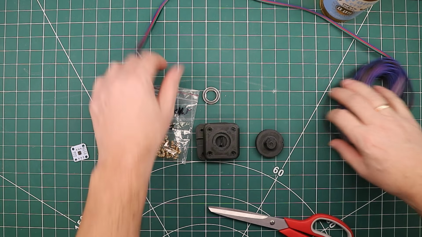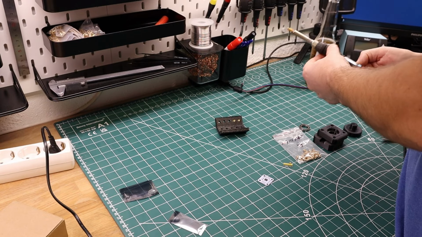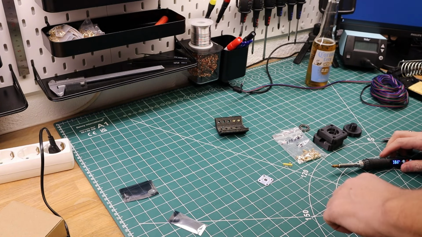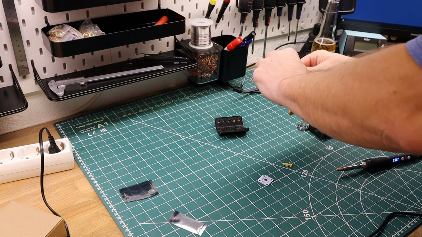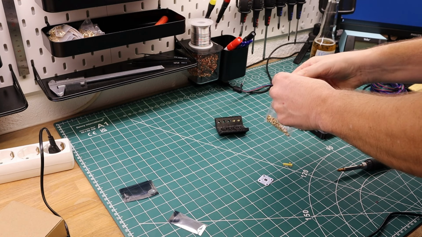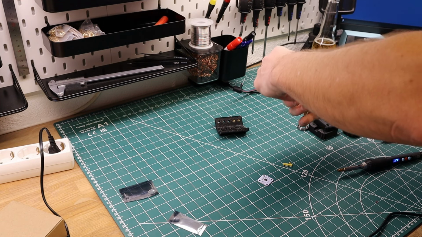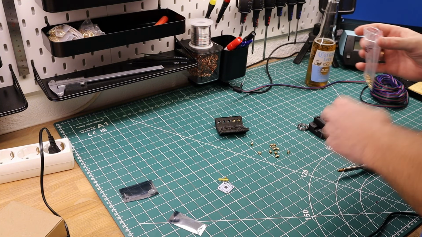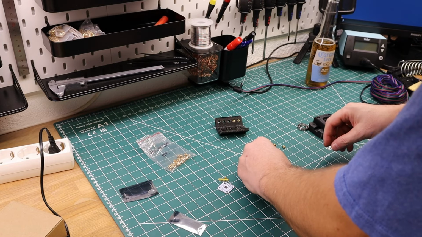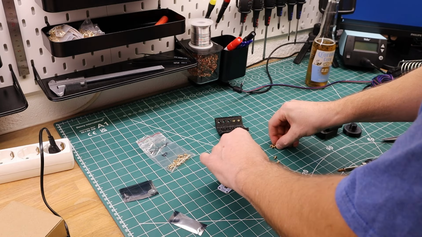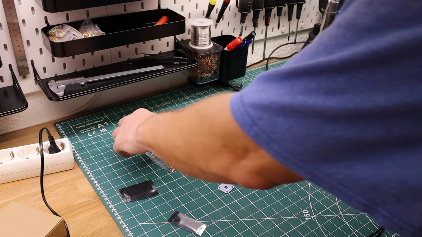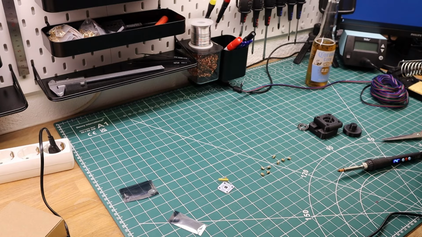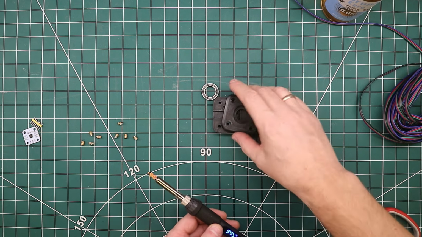So let's start building. First of all, we need 8 heatset inserts. So let's warm up the soldering iron and get some of these out of the box. Let's see, that's 2, 4, 6, 8. That should be enough. And yeah, this is heating up nicely.